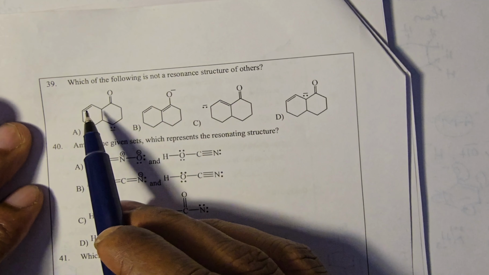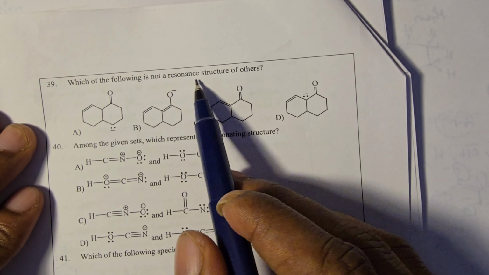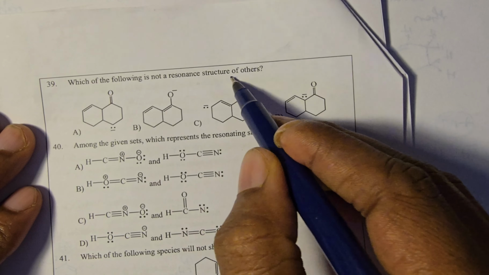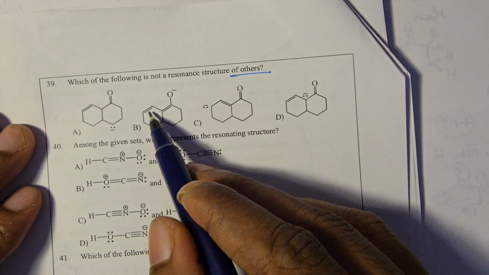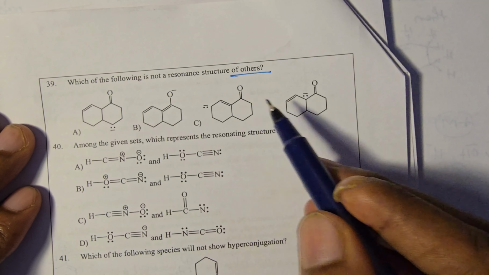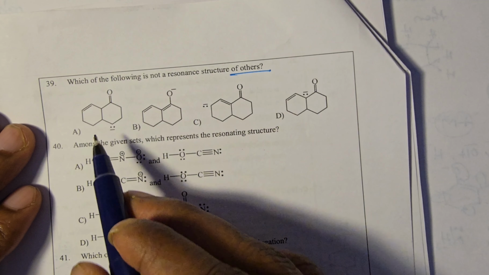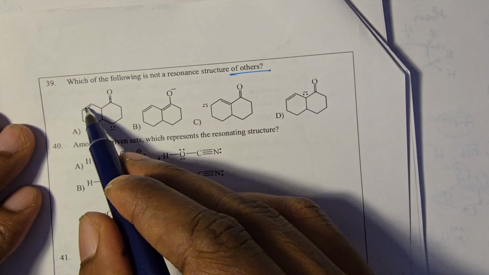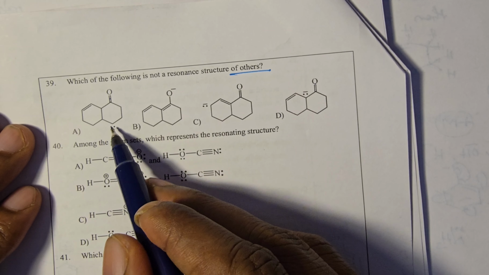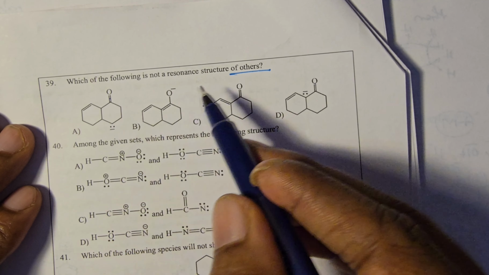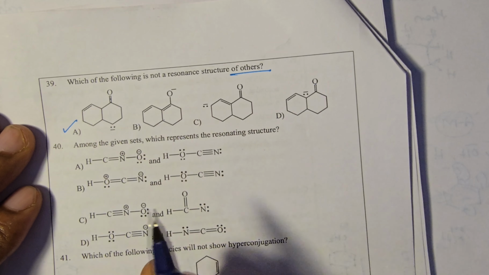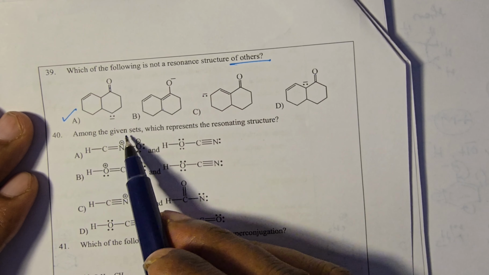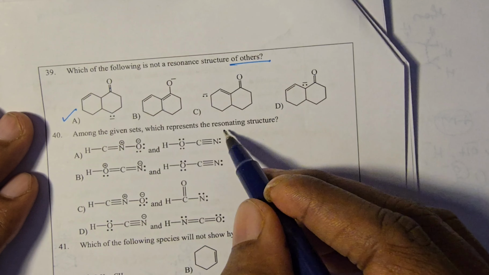Next question, observe students. Which of the following is not a resonance structure of the others? So observe here, conjugation is present, here also conjugation is present, here also conjugation is present. But in this structure, between these two bonds, it is separately existing. Conjugation is not present, so it is a different molecule from the three. So option A.